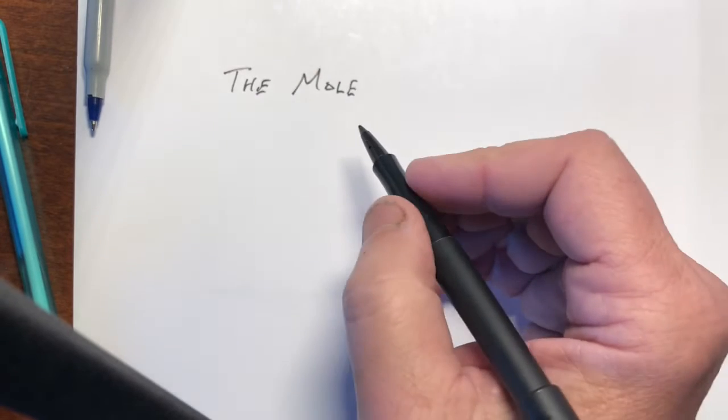Hi, I've gotten a couple of emails from students concerned with calculations in Lab 5, the copper sulfate lab, and they were specific about not being familiar with what the mole is. So maybe I'll just go over that real quick. Simply put, the mole is a number.